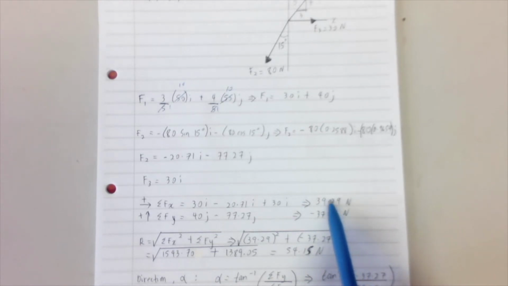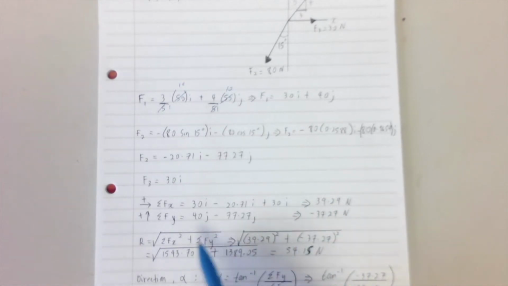So since we got the x and y values, now we go for finding the resultant force. So the resultant equals the square root of the summation of forces along the x-axis squared plus the summation of forces along the y-axis squared. When we substitute the values, we got 54.15 Newton as the answer. And then for the angle, we will use tangent alpha, the summation of forces along the y-axis over the summation of forces along the x-axis.